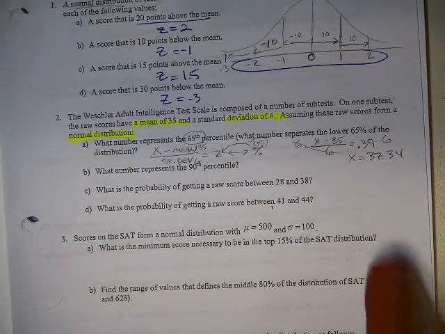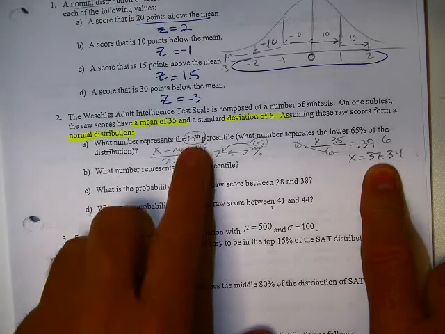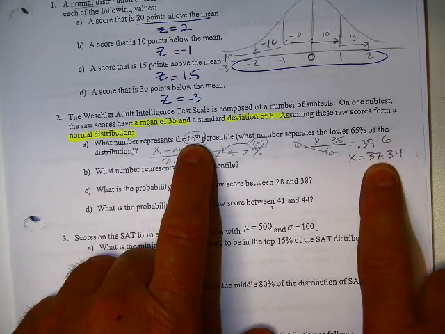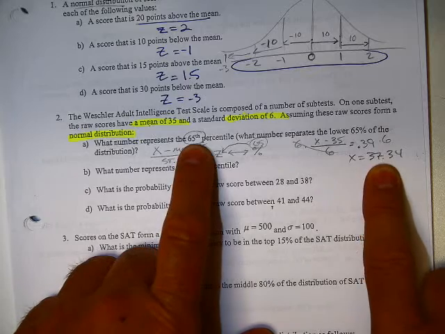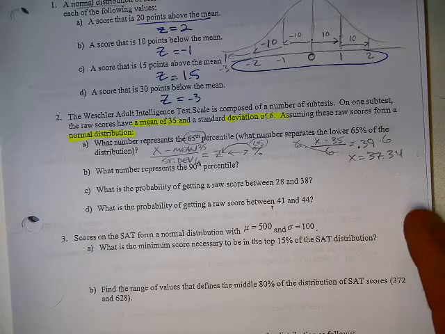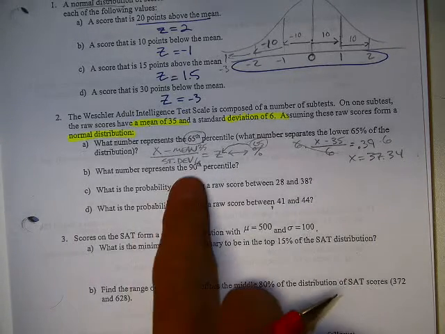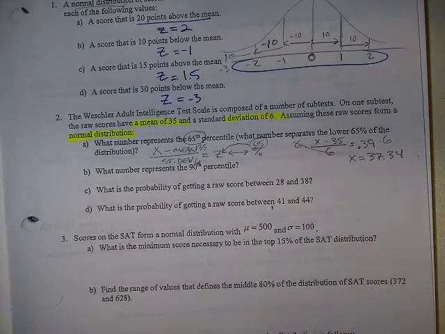So what that means is, for somebody to get a score high enough on this test to be in the 65th percentile, they've got to score about 37 points on this test. And that's 65% of the test takers who would have scored below that. So the 90th percentile works the same way.